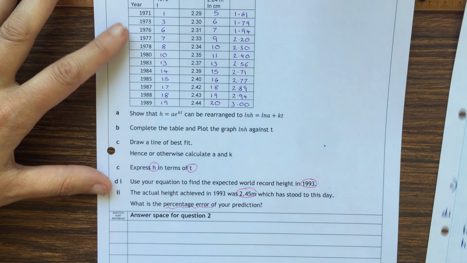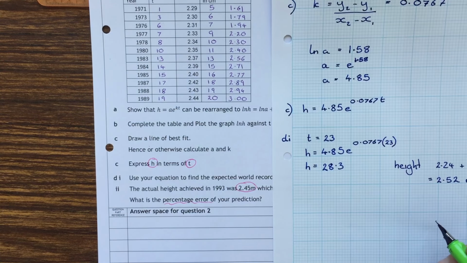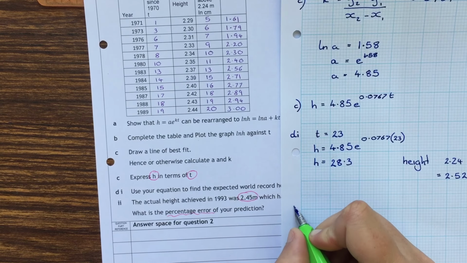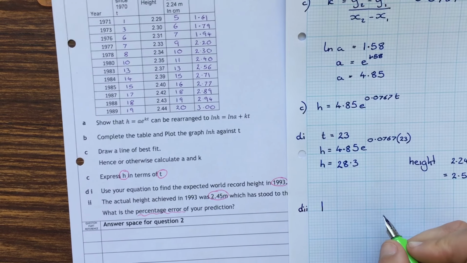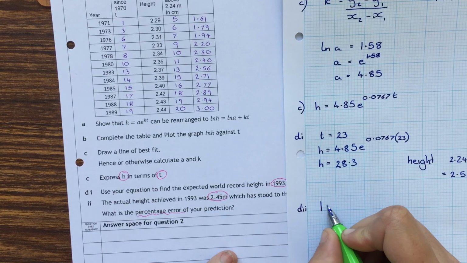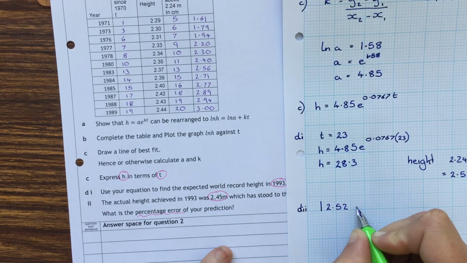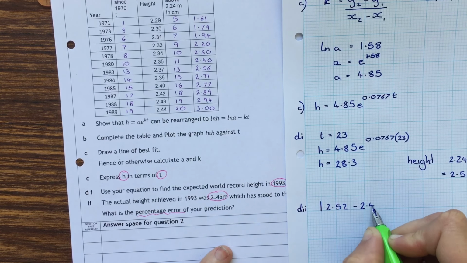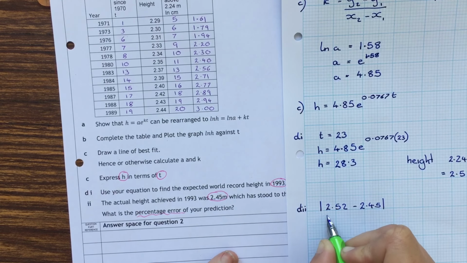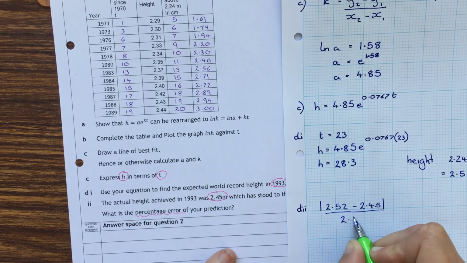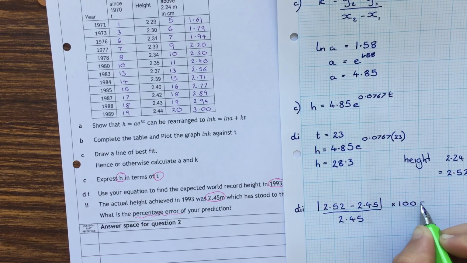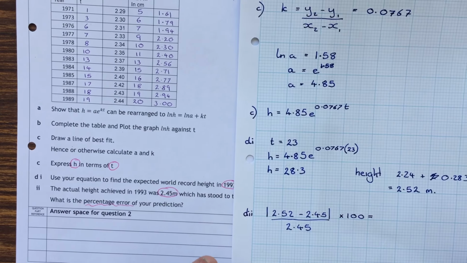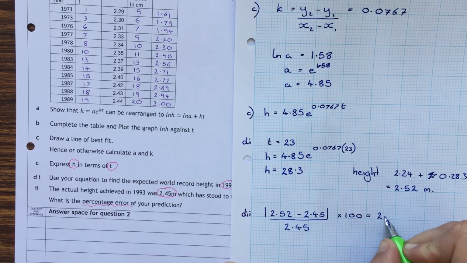So percentage error, we are going to need to know: percentage error is the modulus of our prediction minus the actual value, divided by the actual value, and times by 100, and that should come in at 2.86%.